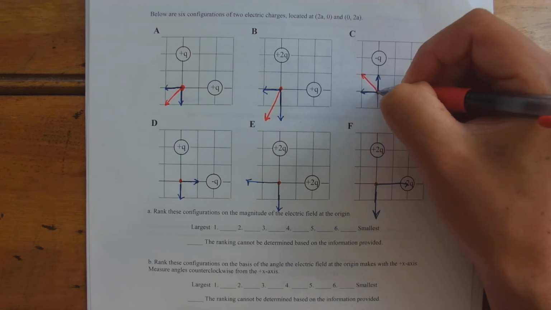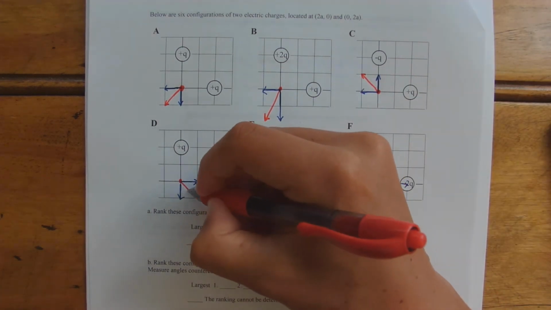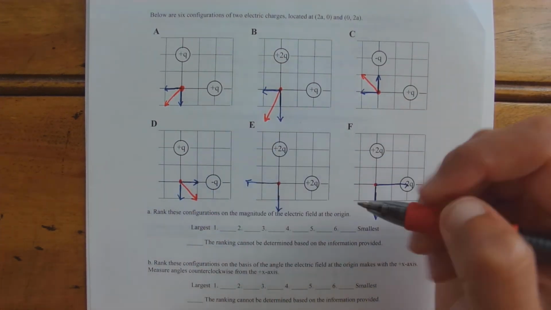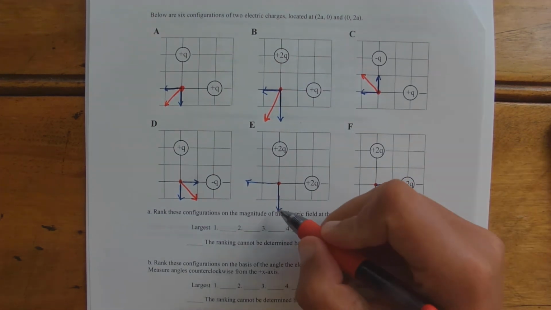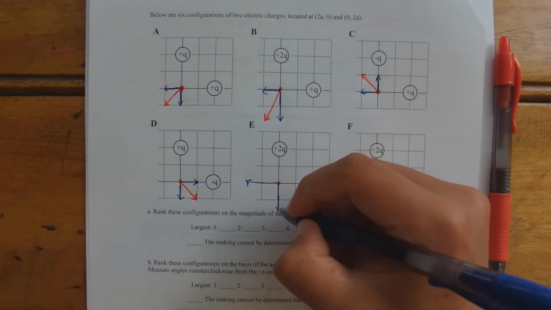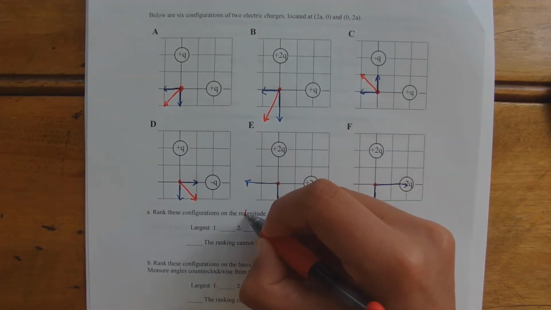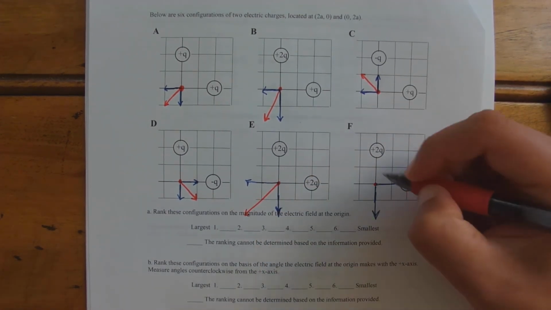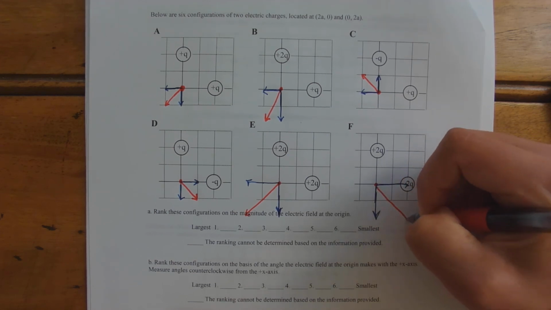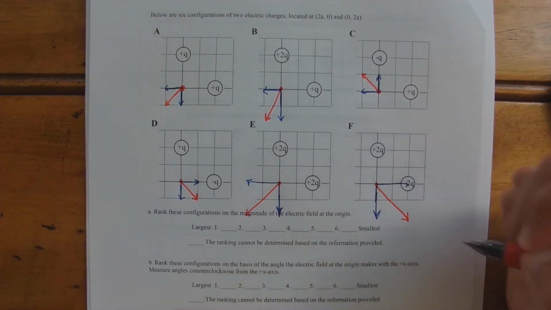This is 1 over and 1 up. This is 1 over and 1 down. This one was kind of hard to do because it went off the diagram. But this is 2 blocks over, 2 blocks down. So that's like this. And this is 2 blocks over and 2 blocks down also.